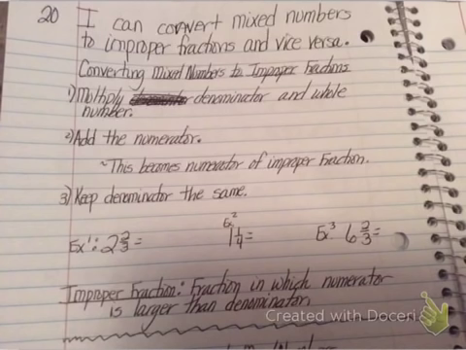Now, when you're converting mixed numbers into improper fractions, first of all, mixed numbers are whole numbers along with a fraction. Like 3 1/2 is a mixed number. 4 2/5 is a mixed number, where 2/5 would just be a proper fraction because it does not have a whole number attached to it.